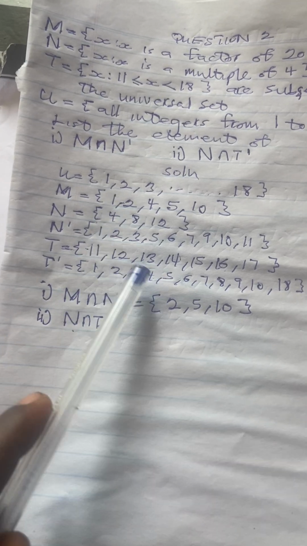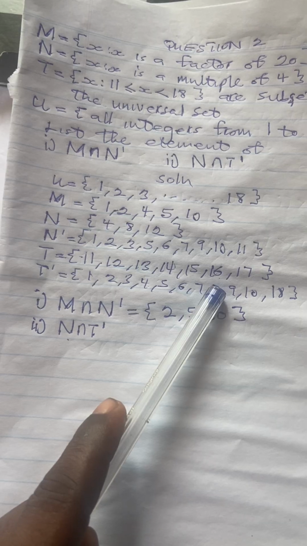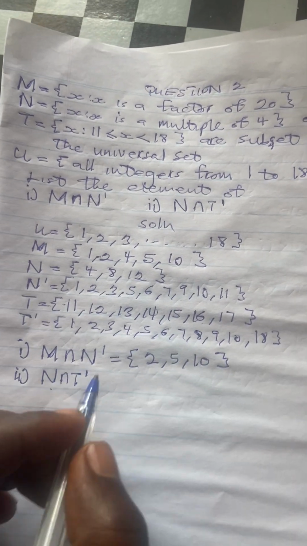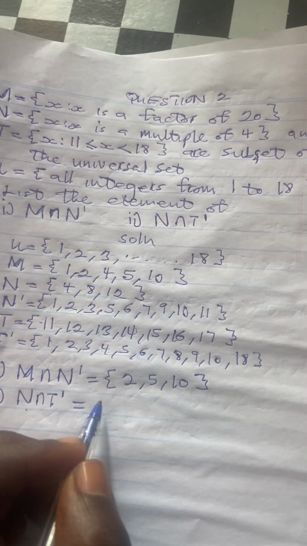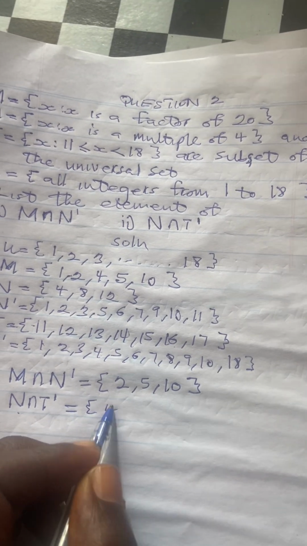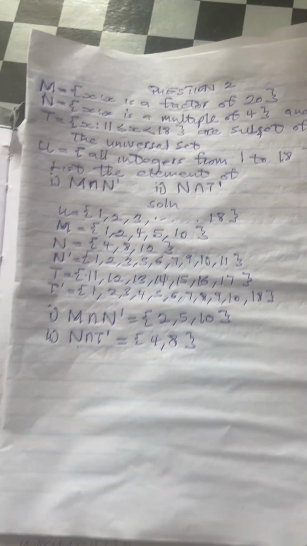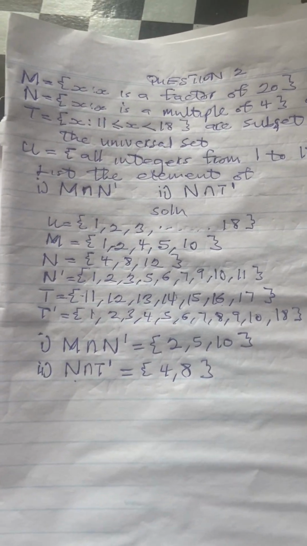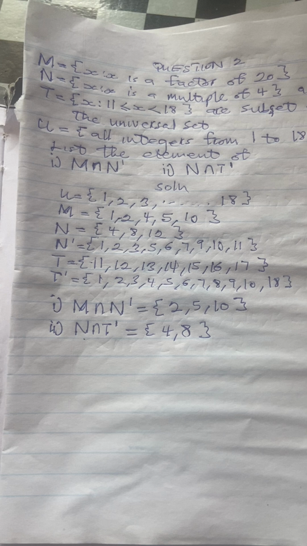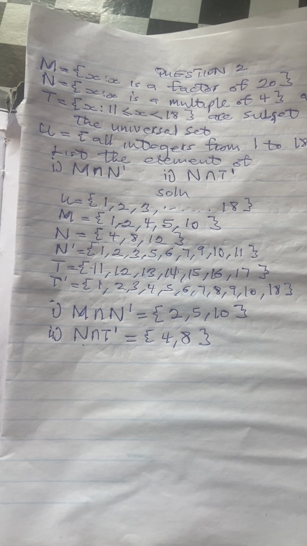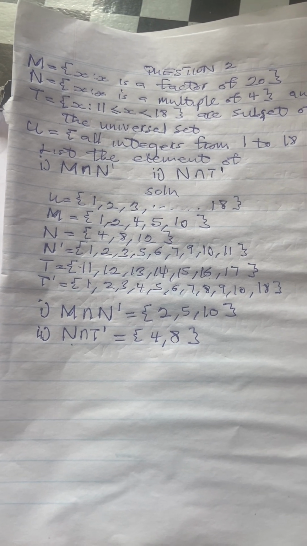Yes, 4 is here, 4 is here. 8 is here, 8 is here. Yes, 12. You can find 12. So 4 and 8 are the numbers in which they are in both sets. Okay. Yes, so that is the solution for this problem.